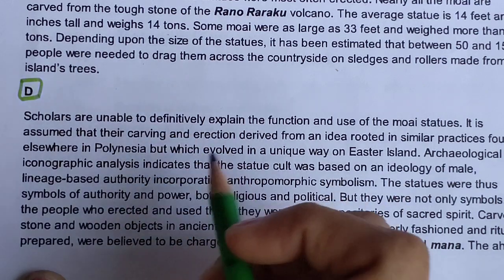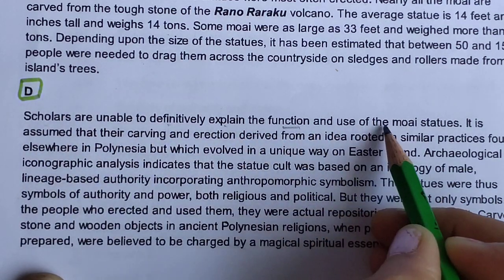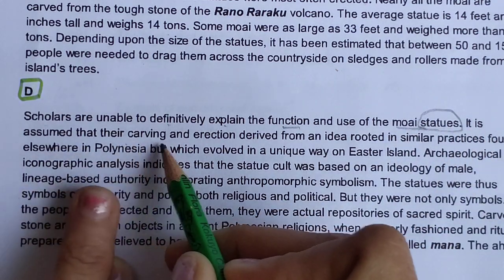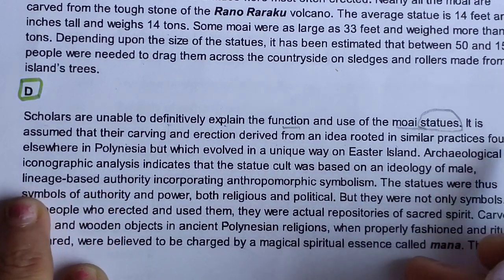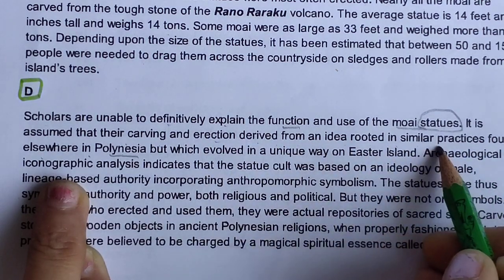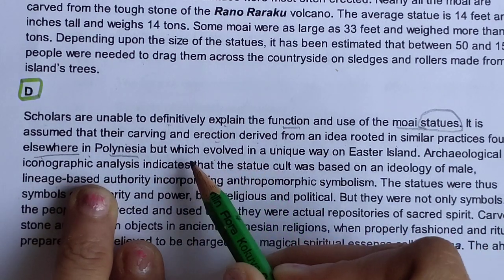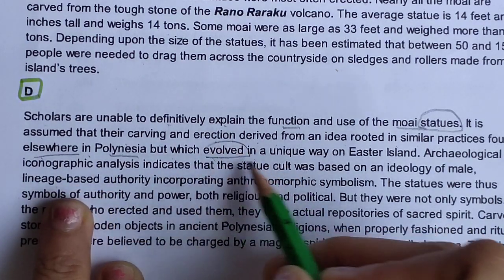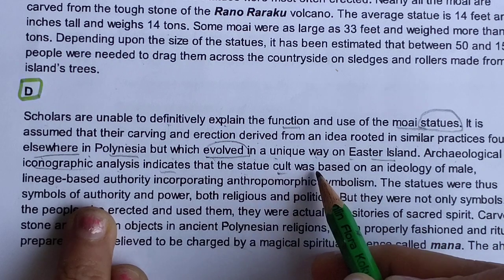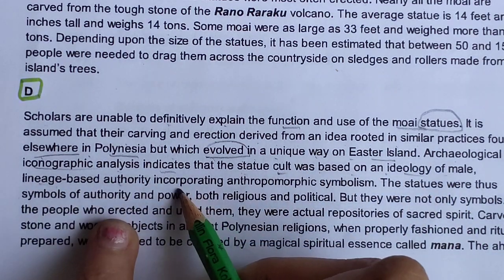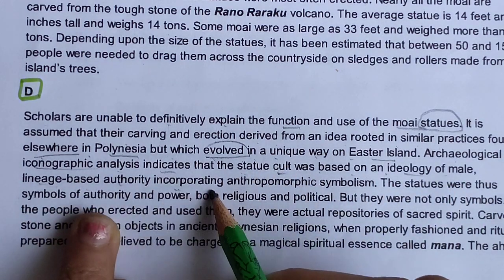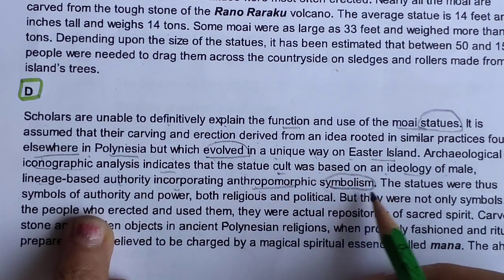Scholars are unable to definitively explain the function and use of the moai statues. Okay, the word is statues, not status. It is assumed that their carving and erection derived from an idea rooted in similar practices found elsewhere in Polynesia, which evolved, meaning changed, in a unique way on Easter Island. Archaeological analysis indicates that the statue cult was based on an ideology of male authority, incorporating this symbolism. The word symbol was also there.